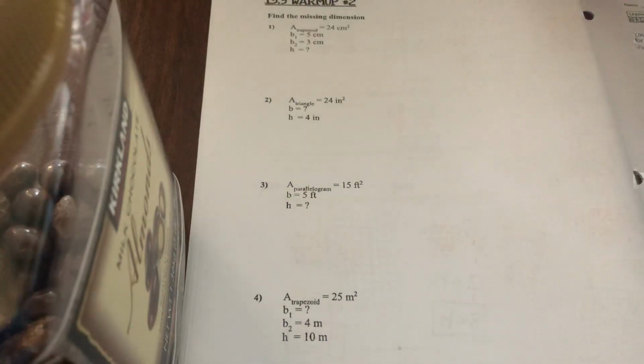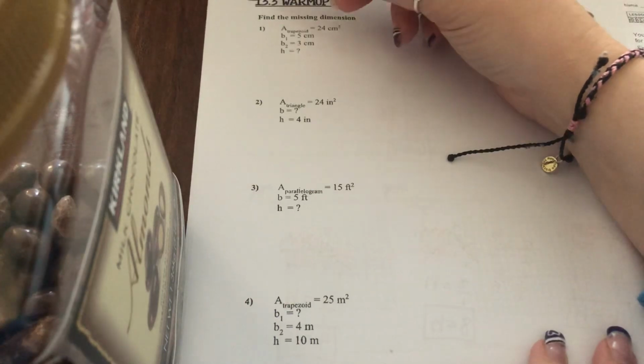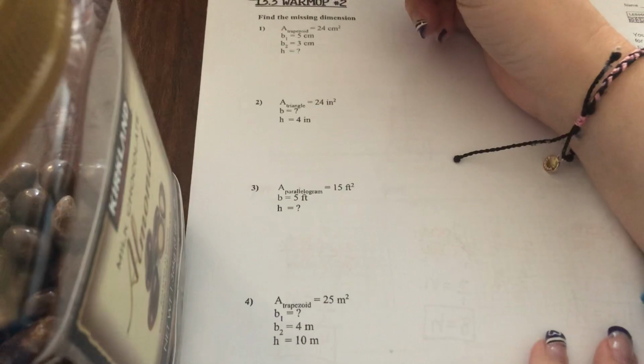Hello, my little mathematicians. This is the second day of 13.3, solving for a missing dimension, or solving the area equation. Turn to page 10 in your packet of mod 1314, please.